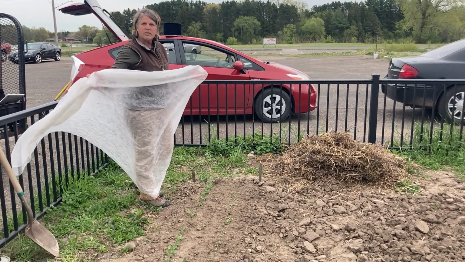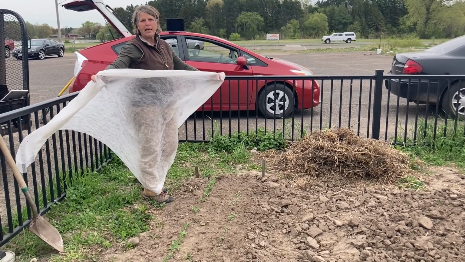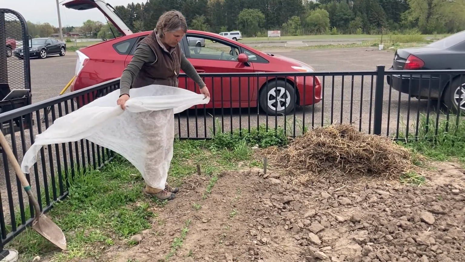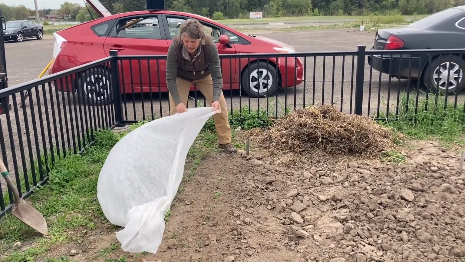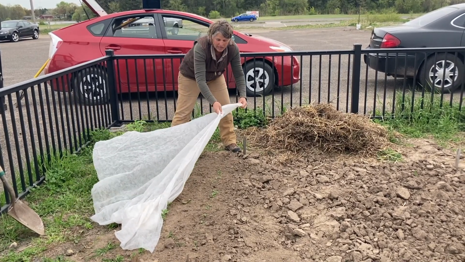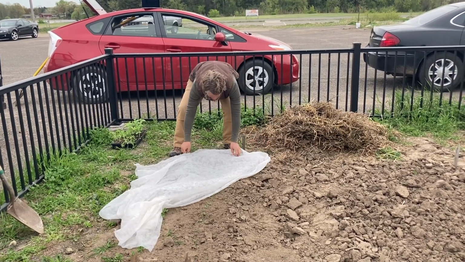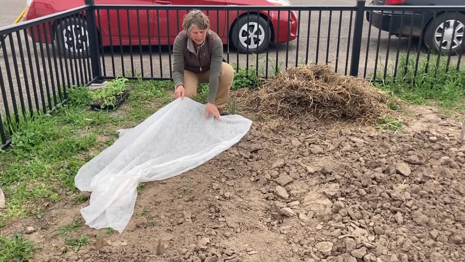So we're just going to cover our plants with this fabric, and that'll keep the rabbits from being able to eat the shoots. In order to do that, it's a little tricky when it's windy, so it's easier if it's calm, but you need to lay it down so that there's room for the plants to push it up.